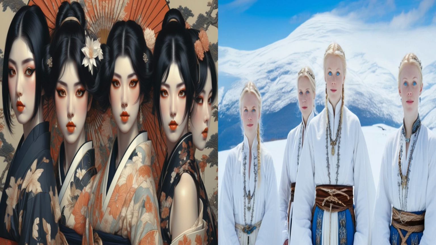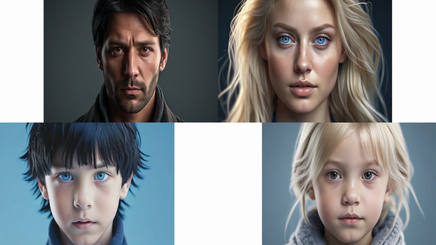Dark hair and dark eyes are usually dominant in genetic inheritance, meaning they are more likely to appear in the next generation, while blonde hair and blue eyes are recessive and often only appear when two copies of the recessive gene are inherited, one from each parent. Now, let's take a look at this family of four. On the top left is the father, who has dark hair and dark eyes. Beside him is the mother, with blonde hair and blue eyes.